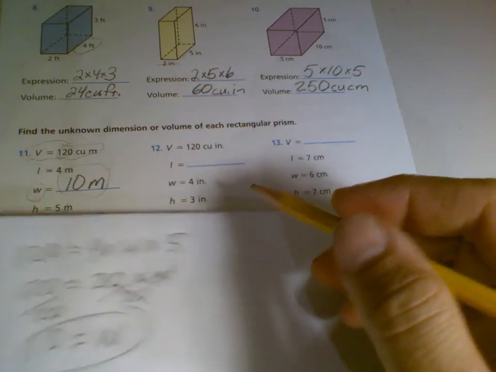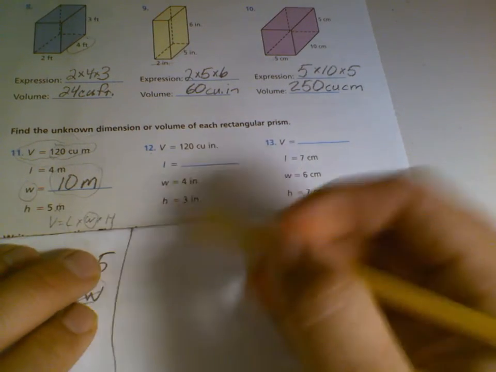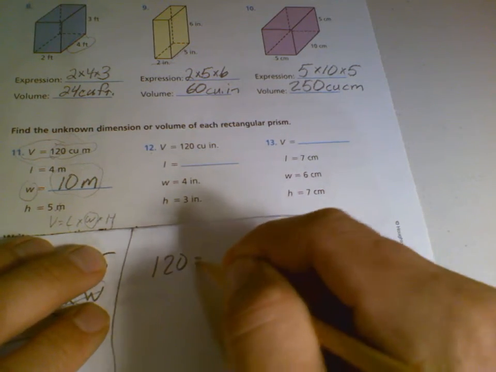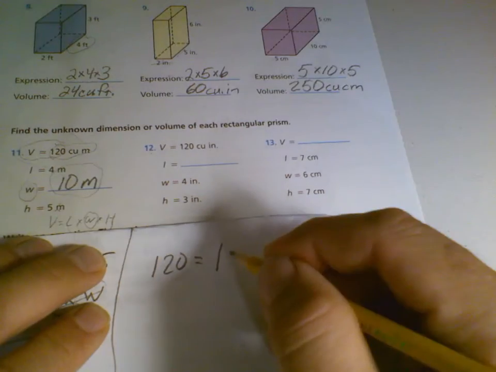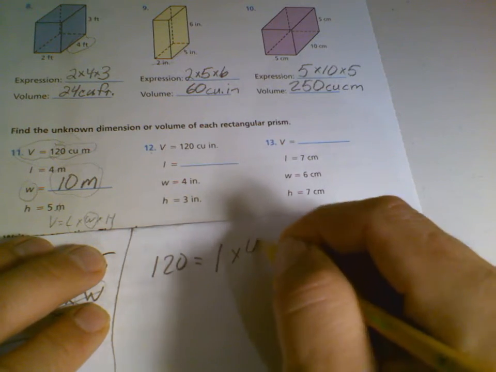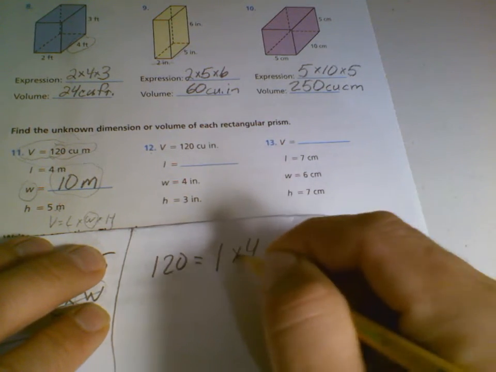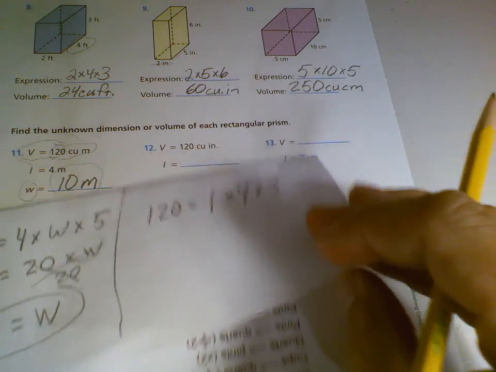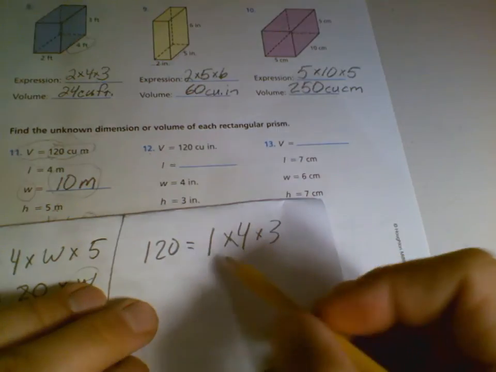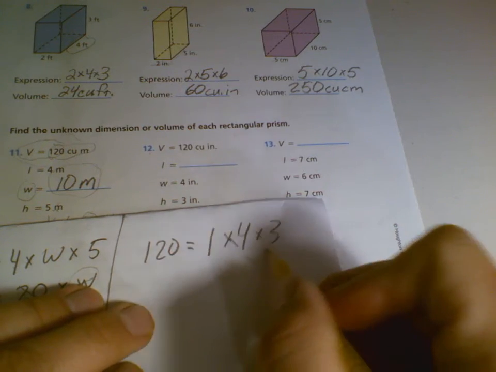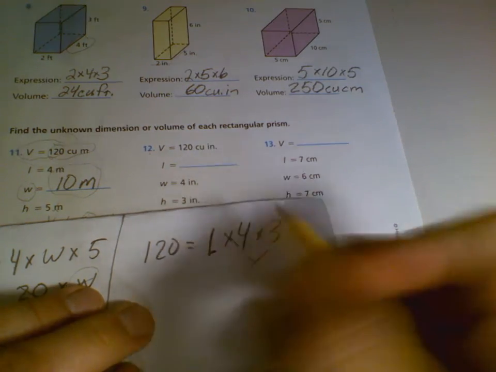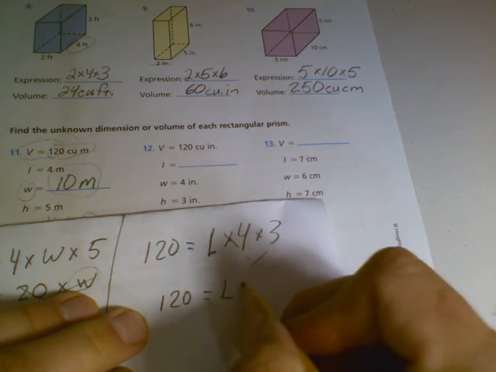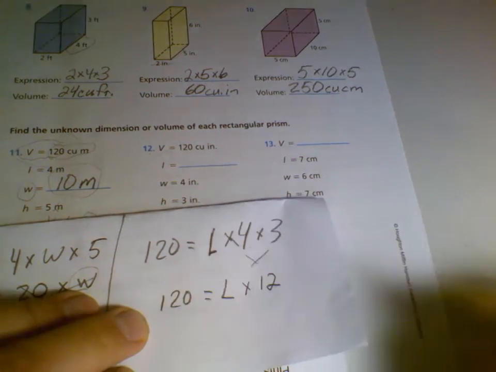So now for this one right here, we still have the volume of 120 equals, we don't know L, but we do know width and height. So let's take a look at this, and we say 4 times 3 is 12. Make sure that looks like an L. So we have 120 equals L times 12.